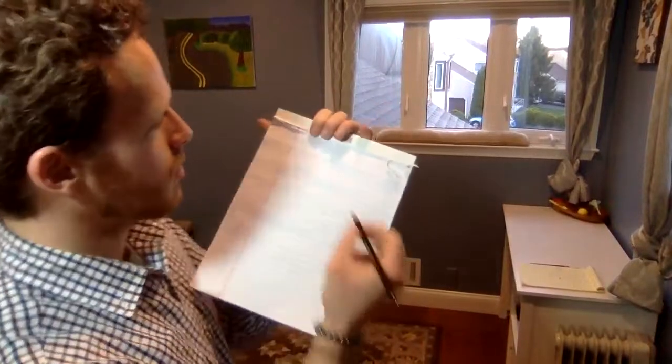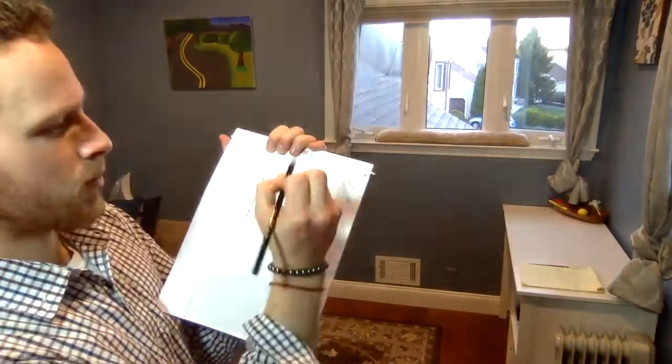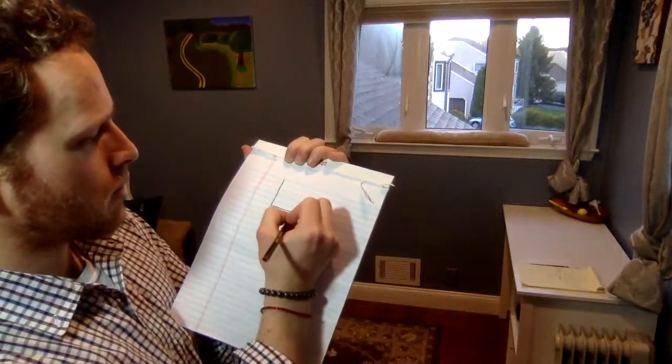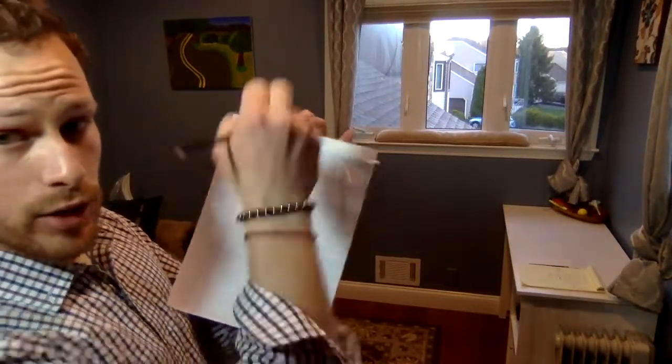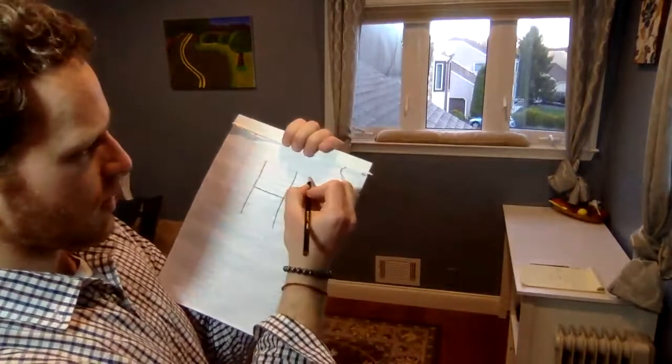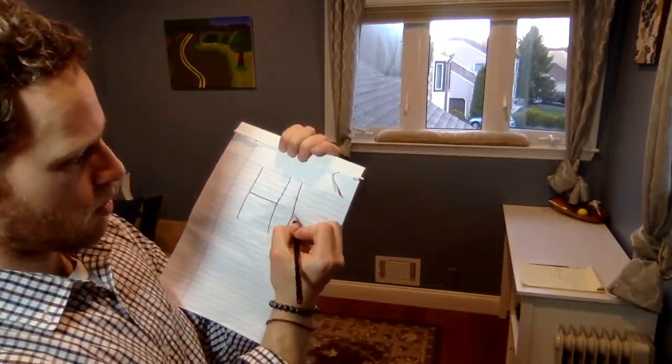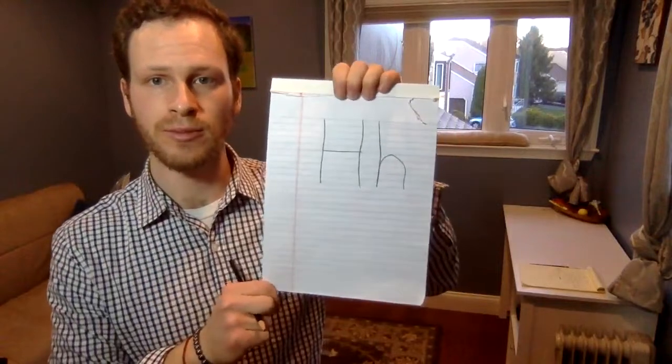Okay, so we're going to make our capital letter H. Remember, when we're writing, our wrist is moving. We're not writing with our whole arm. So we have our capital letter H and our lowercase letter h.